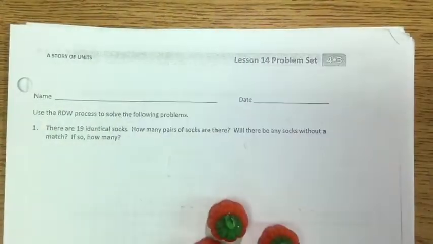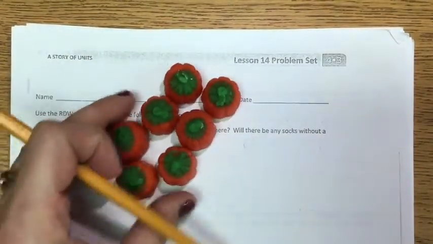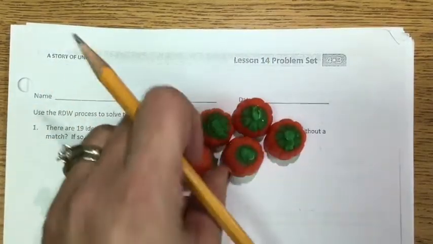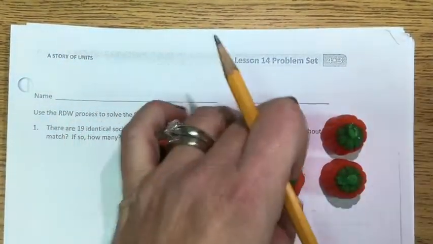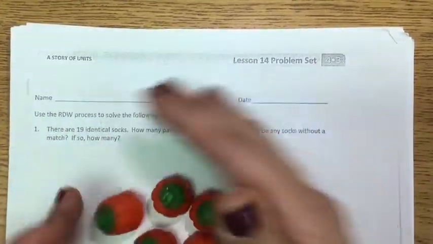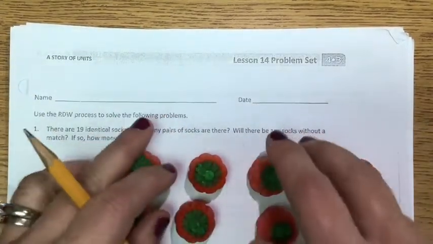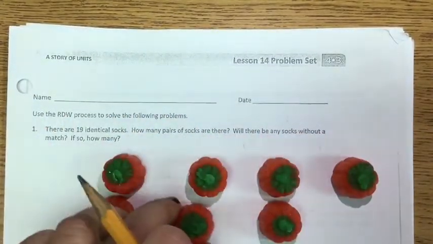Fourth grade. Today we're going to be talking about division. And if you see, I have some pumpkins here. I have 1, 2, 3, 4, 5, 6, 7 pumpkins. And if I move them around, I'm still going to have just 7 pumpkins.